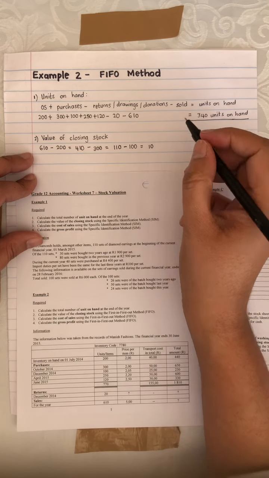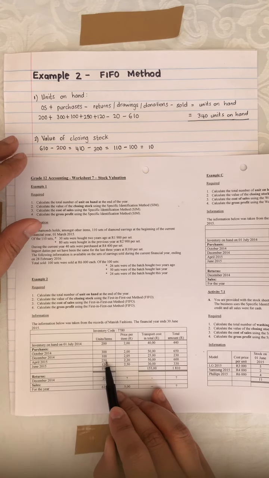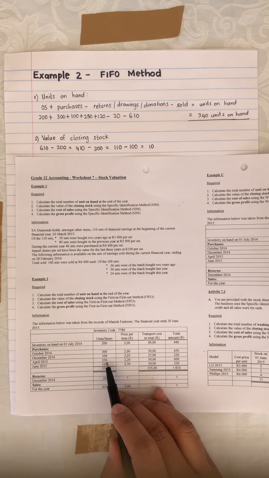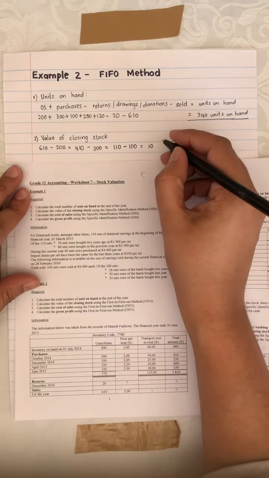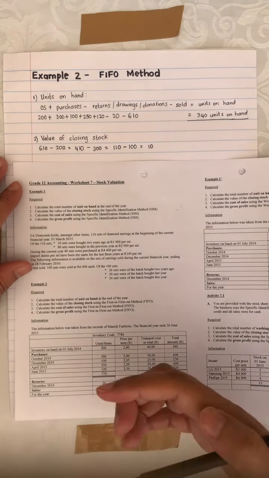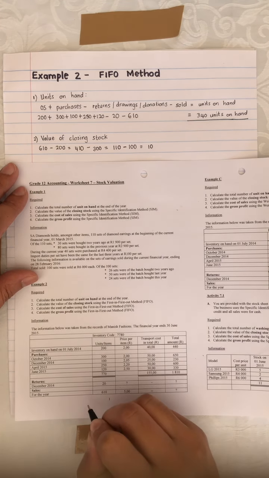The 10 units can be taken off from the April purchases, which is 250 that we bought. So of the stock that we did buy, we've used up October, we've used up December.